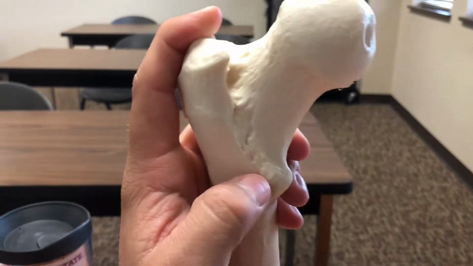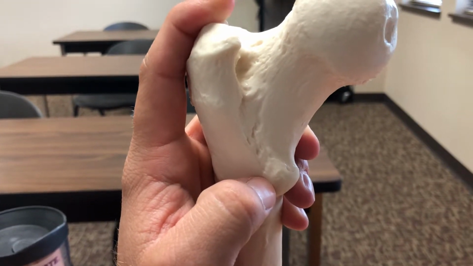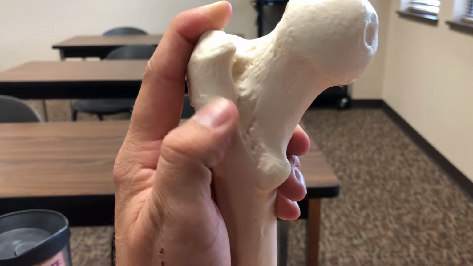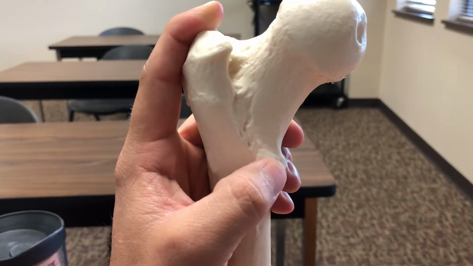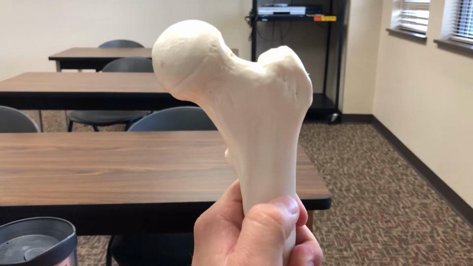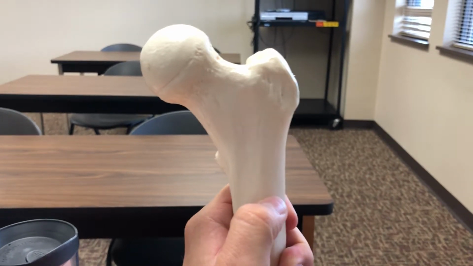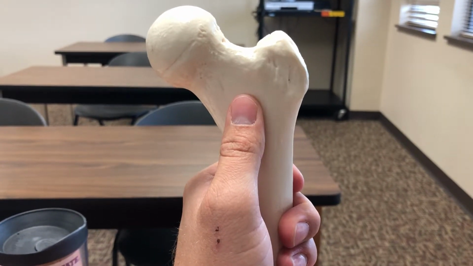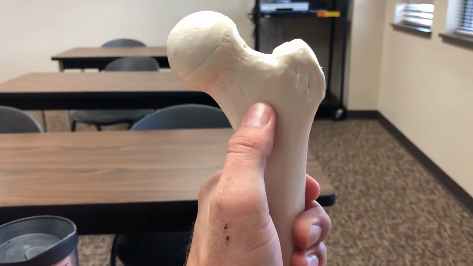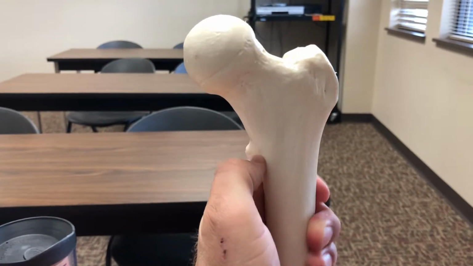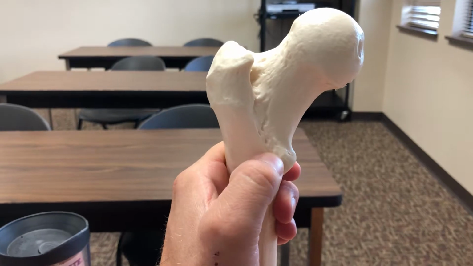Now, right now I'm looking posteriorly. Once again, there's my intercondylar fossa. So since I'm on the posterior side, I'll go ahead and point to the intertrochanteric crest. Basically, it's just this line that's running from the greater trochanter over here to the lesser trochanter. Okay. If I flip around back to the anterior side, it's not very prominent in this model. It does show up a lot better when you look at the real bones. But the intertrochanteric line, which is on the anterior surface, would run from the greater trochanter across down to the lesser trochanter. Okay, so the intertrochanteric line, and the posterior side would be the intertrochanteric crest.